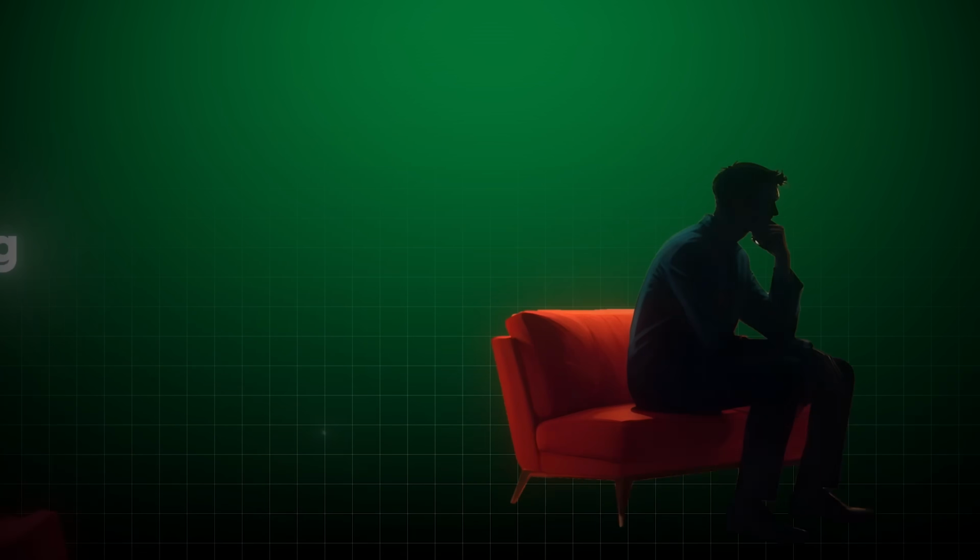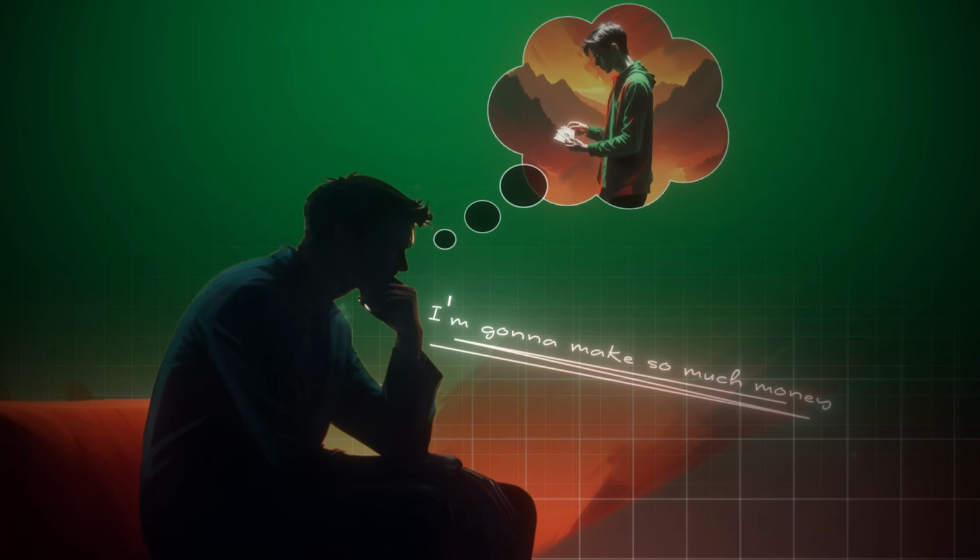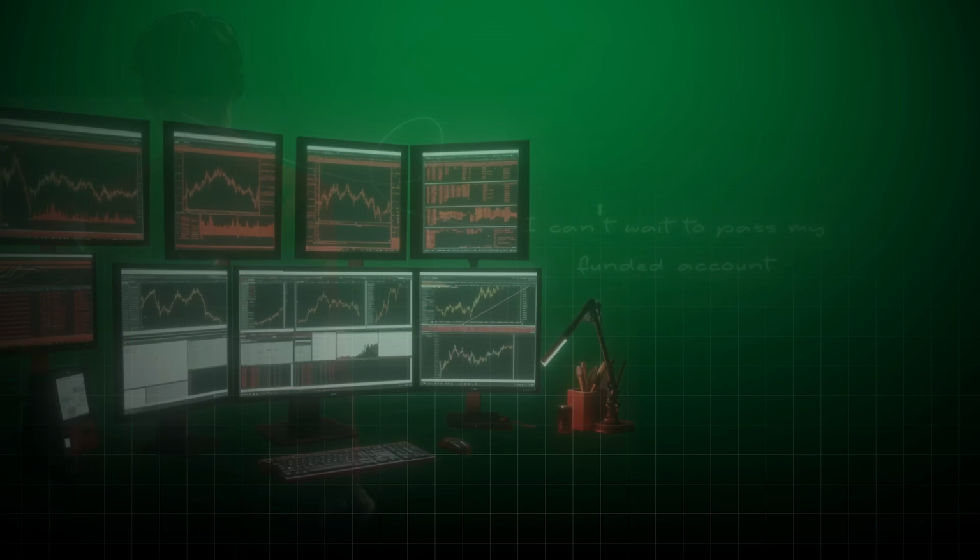So come into every day expecting to, number one, lose and expecting to not take a trade. Because when you come into a day setting expectations and those expectations don't get met, is when emotional decision-making happens. You come into the day thinking, I'm gonna make so much money, I can't wait to pass my funded account. And then there's no setup that you see that's right, but yet you take trades anyway because you've set intention, you've set expectations. When your intention is to make money, your decisions reflect that. When your intentions are to build good habits, your decisions reflect that.